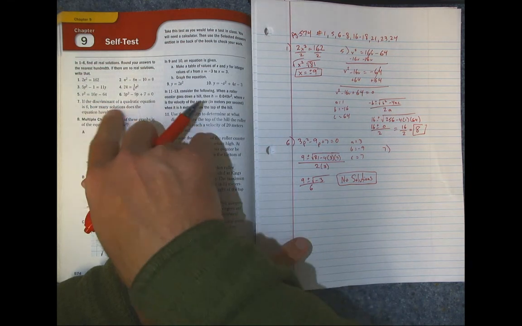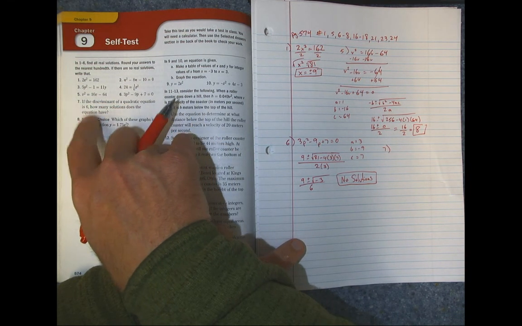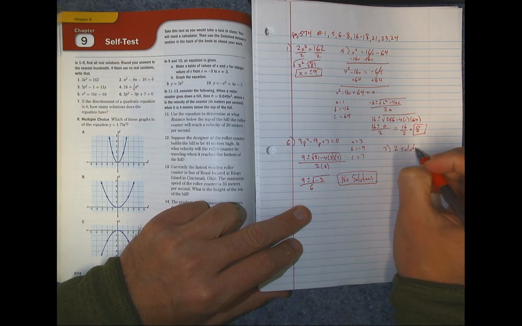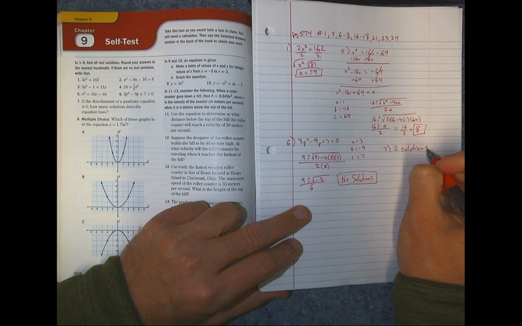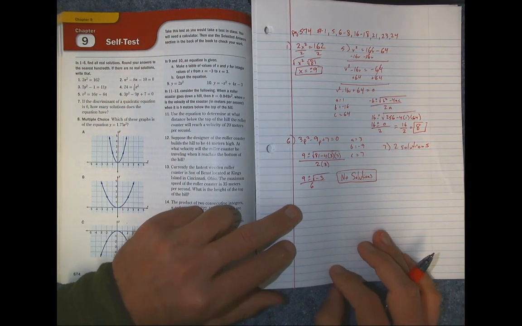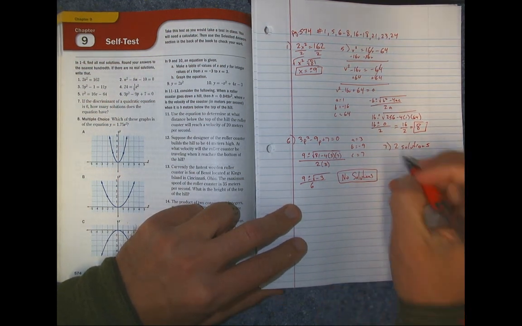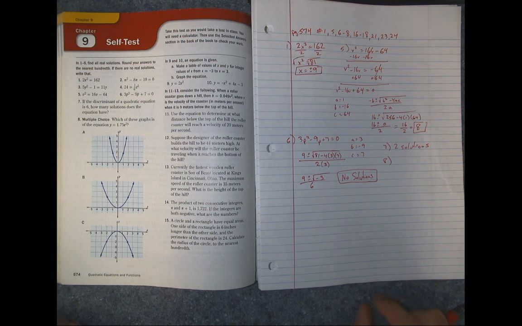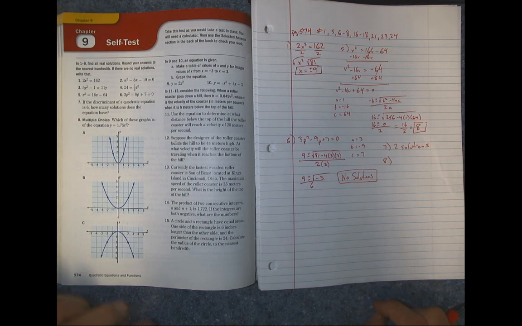Number 7, if the discriminant of a quadratic equation is 6, how many solutions does it have? So any positive discriminant always has two solutions. If they asked you to explain, you'd say because it's positive. Number 8, which of these graphs is equal to this? So first of all, it's positive, so I can go ahead and eliminate letter C. And so I'm looking at A and B.